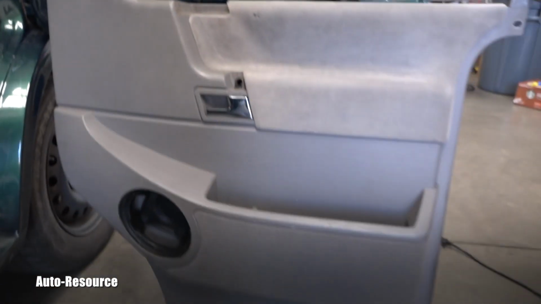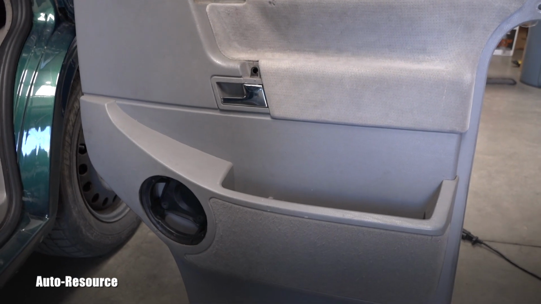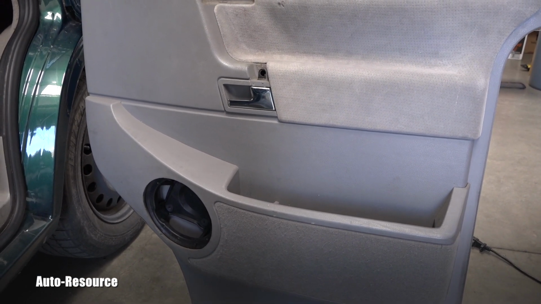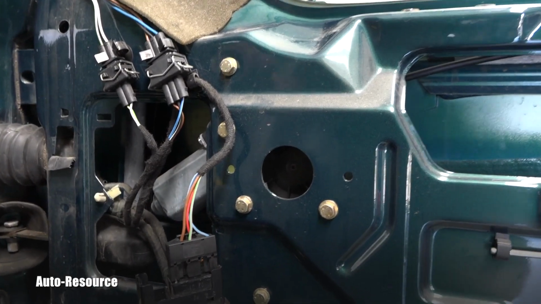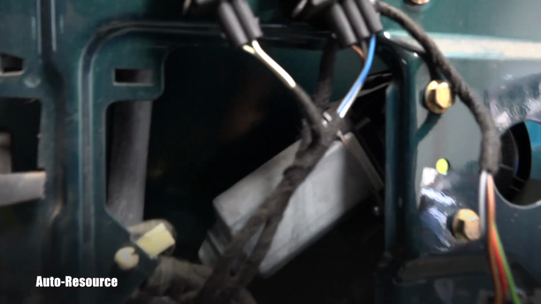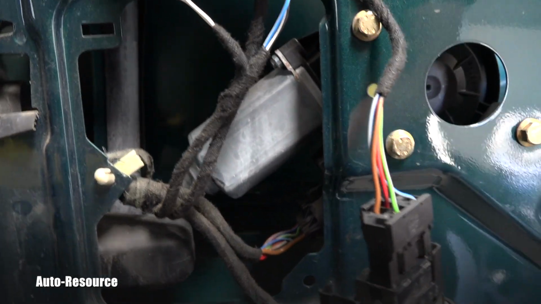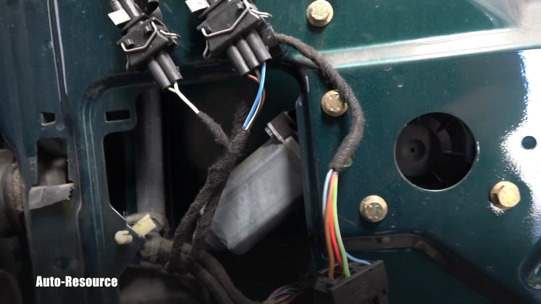The next step was to remove this door panel, and that you can see in a different video on this channel. So I basically didn't have to even disconnect the harness which is coming to the motor. You can see it right here. This is the harness. I didn't even have to take the voltmeter and measure it.